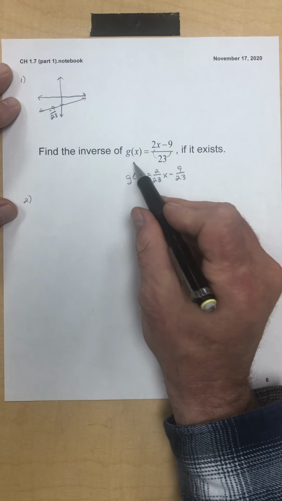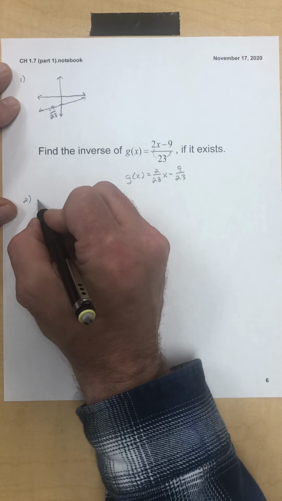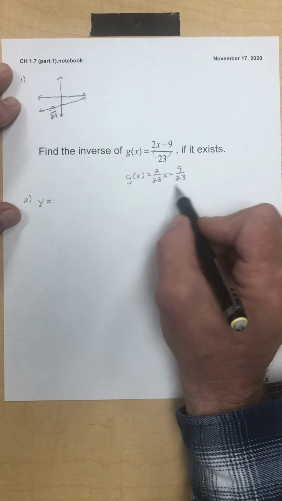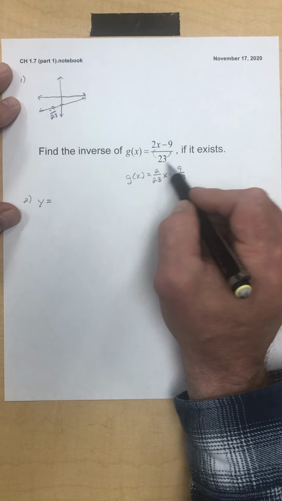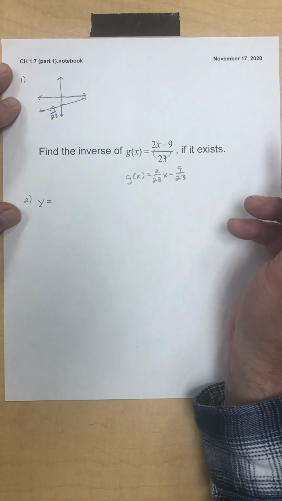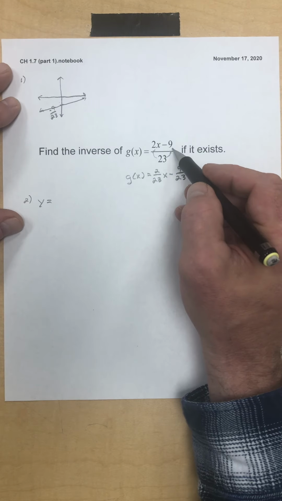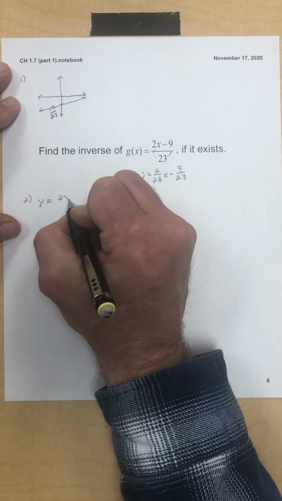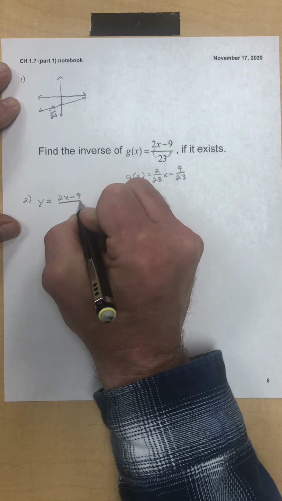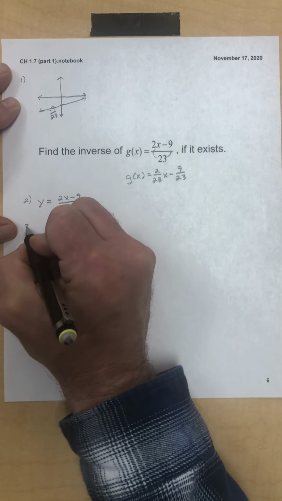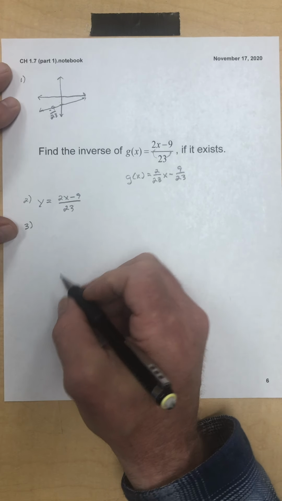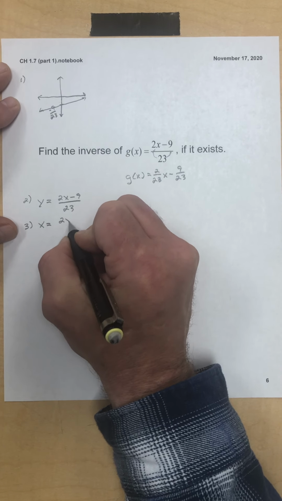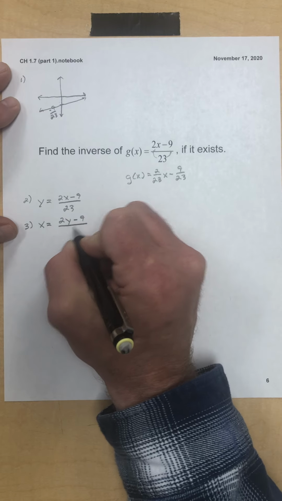So we get it out of function notation, replace the g of x with y, so we get y equals. Now you could work with it in this form here, or you could work with it in this form here. It doesn't make any difference. It's just a matter of what you want to work with. So I'm just going to go back to the original guy, and I get y equals 2x minus 9 over 23. So we take the y's and make them x's, take the x and make it a y, so we get x equals 2y minus 9 over 23.